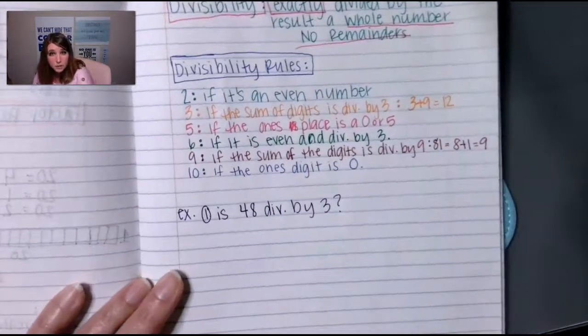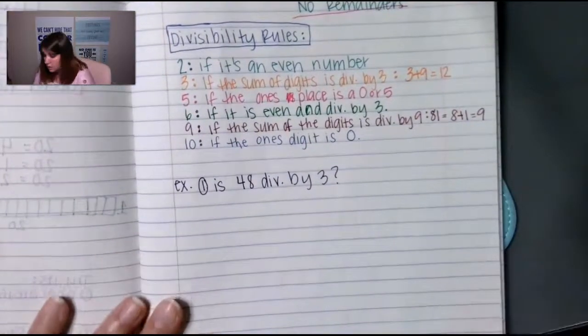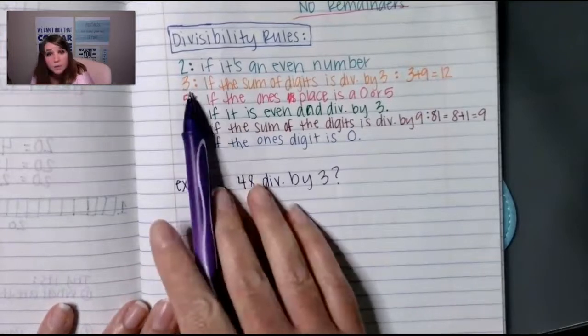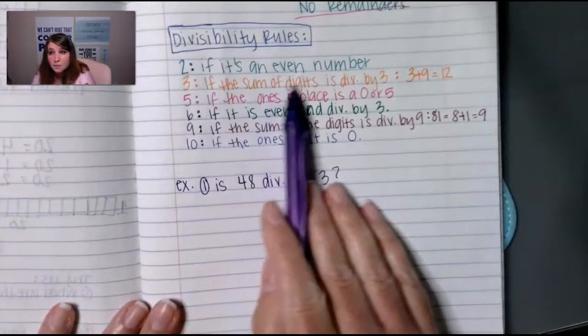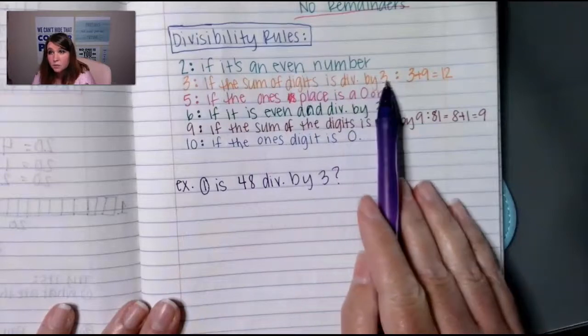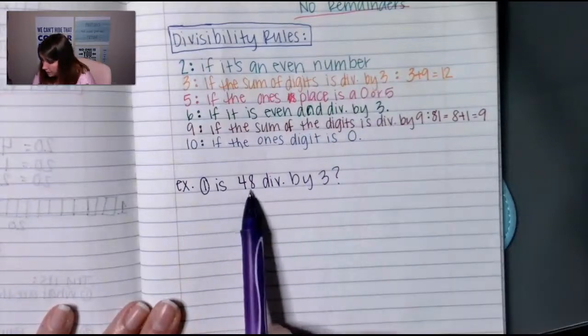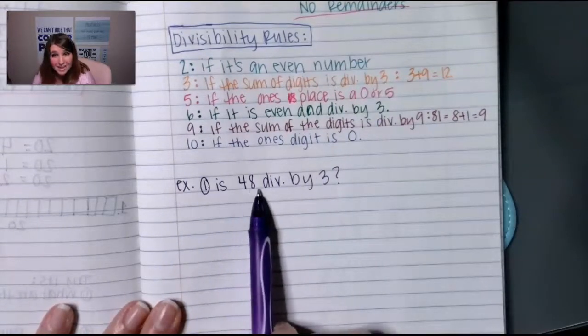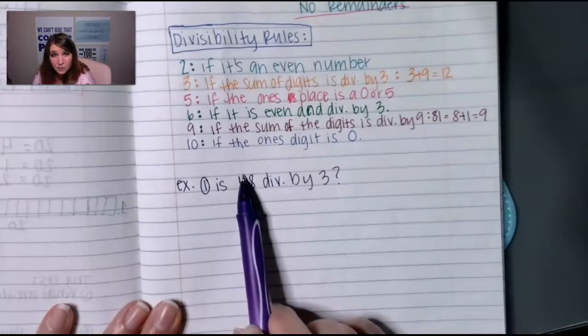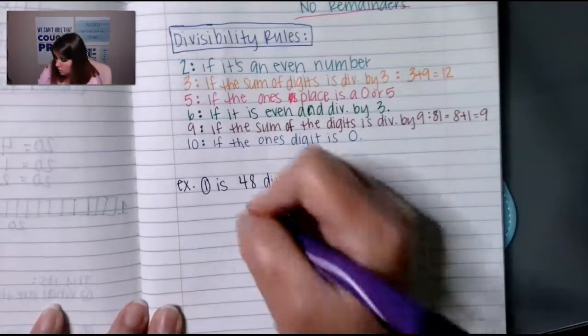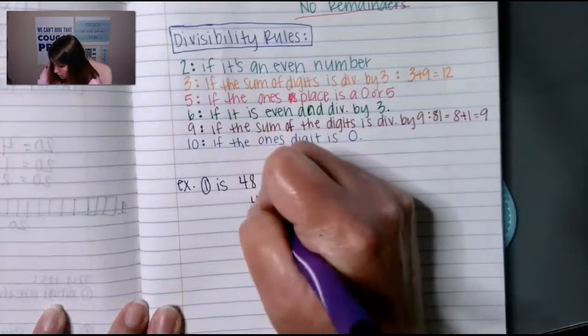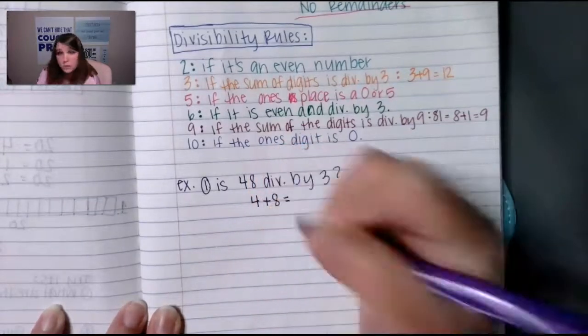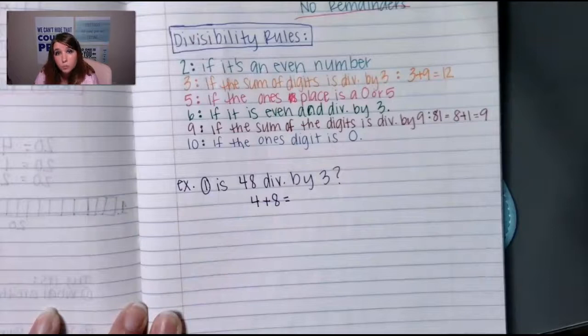Our job now is to use a test to find out. So we're going to come up here and we're going to read it. If the sum of the digits is divisible by 3. So I'm going to take 4 and 8 and add those together. So 4 plus 8 equals what? 12. Good.